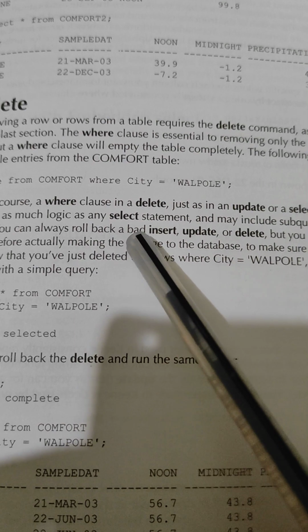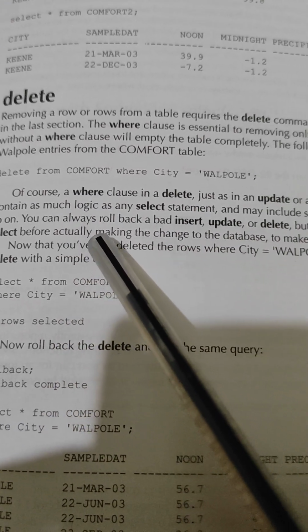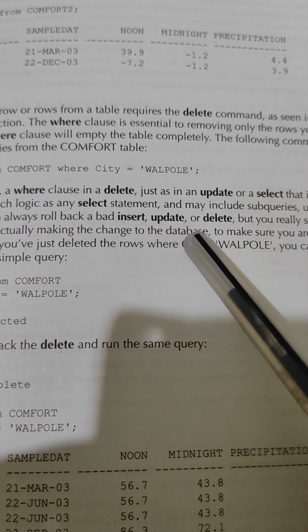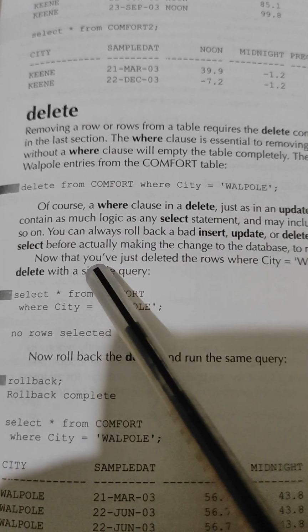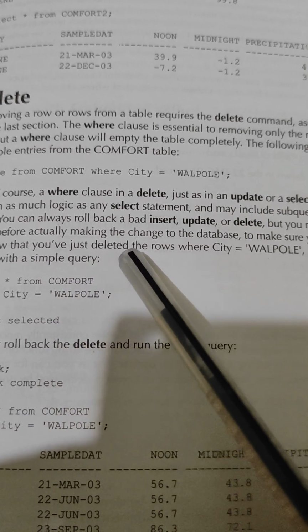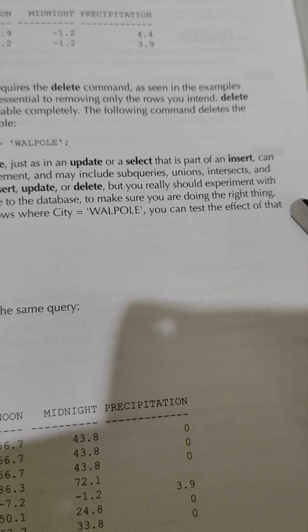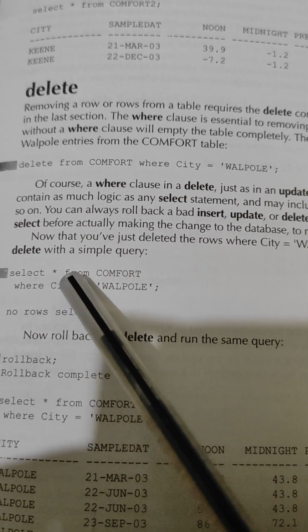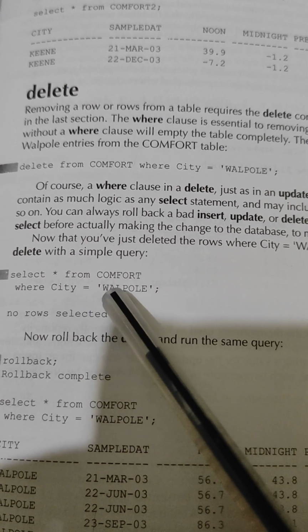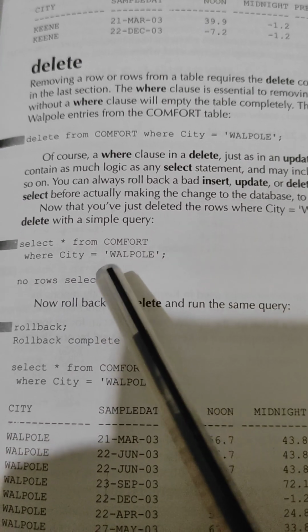You can always roll back a bad insert, update, or delete, but you really should experiment with select before actually making the change to the database to make sure you are doing the right thing. Now that you have just deleted the rows where city equal to whirlpool, you can test the effect of that delete with a simple query. Select star from comfort where city equal to whirlpool. No rows selected means it is deleted.